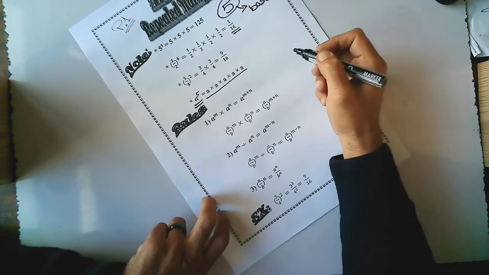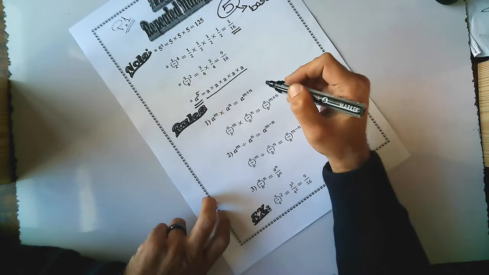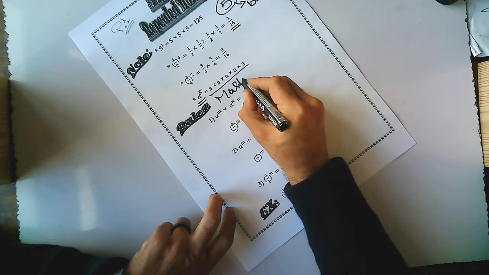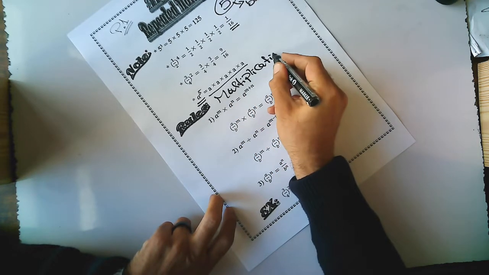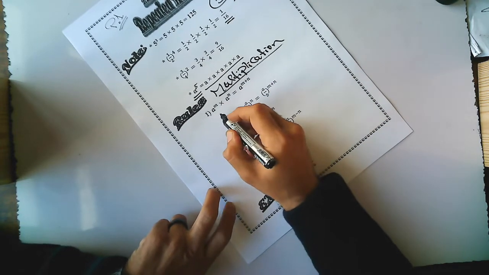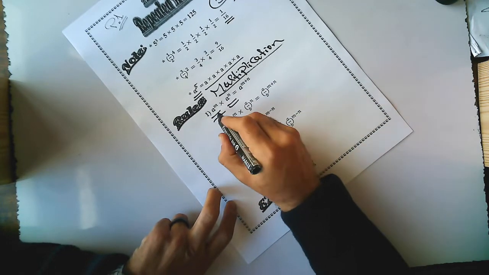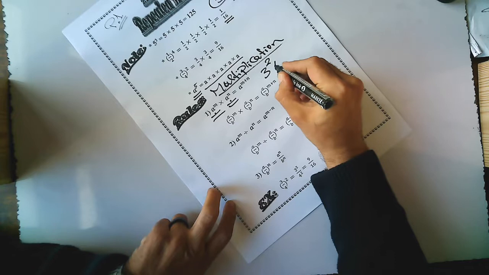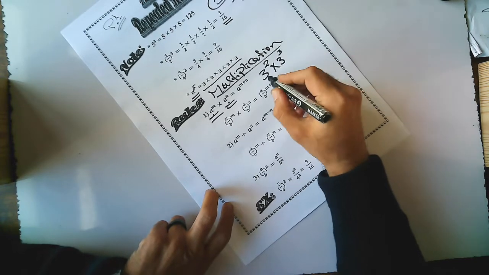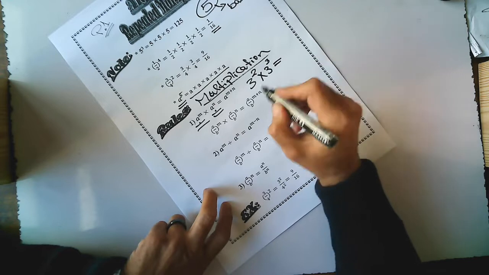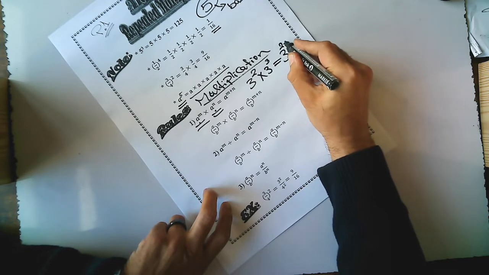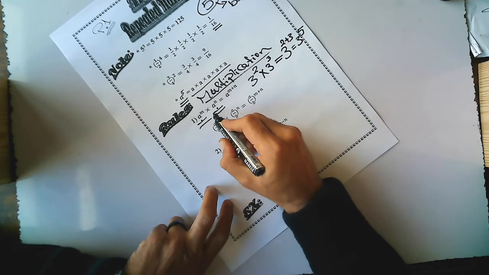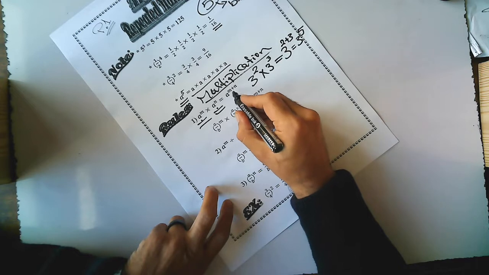We took some rules in repeated multiplication last year. First rule, the rule of multiplication. When we multiply, if the bases are the same, we add the powers. So 3 to the power 2 times 3 to the power 3, the bases are the same, so we will add the powers. It will be 3 to the power 2 plus 3, which equals 3 to the power 5. So a to the power m times a to the power n equals a to the power m plus n.